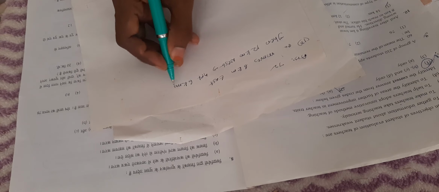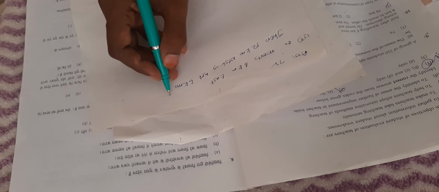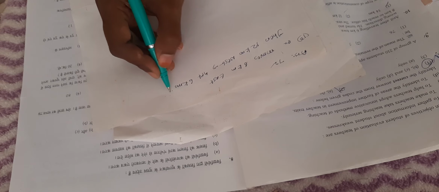10th question explanation. Moves 6 kilometers east, then 12 kilometers west, so net 6 kilometers west.